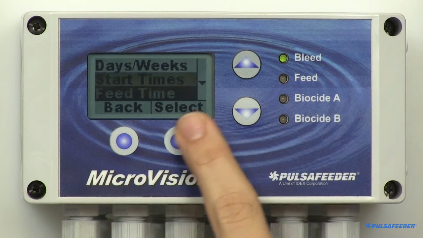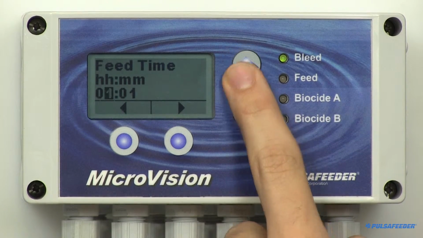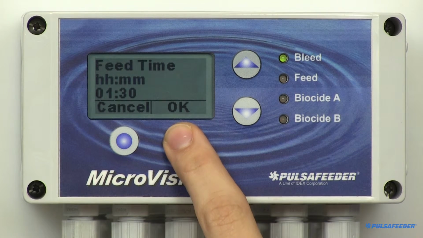Now set the feed time. Highlight and select Feed Times from the Biocide menu and enter the hours and minutes that you want the Biocide to feed with each start time.